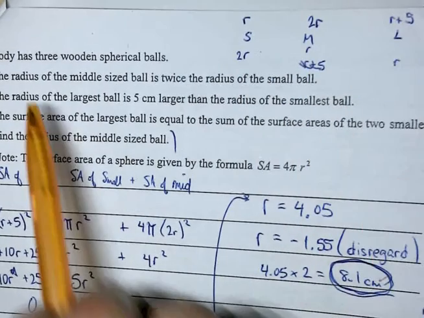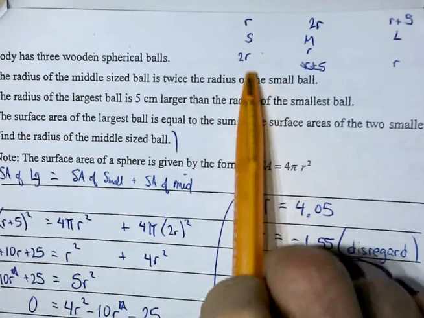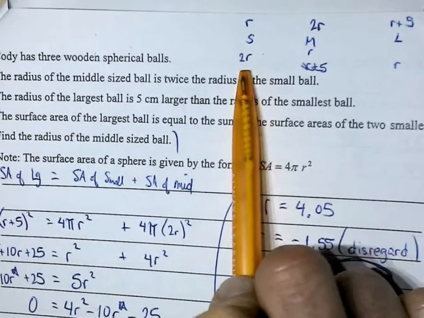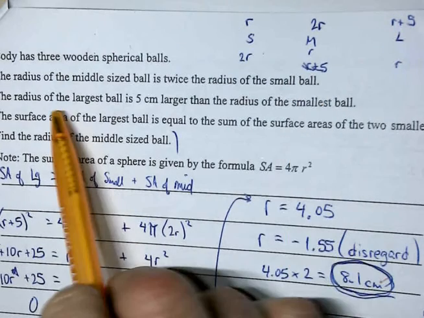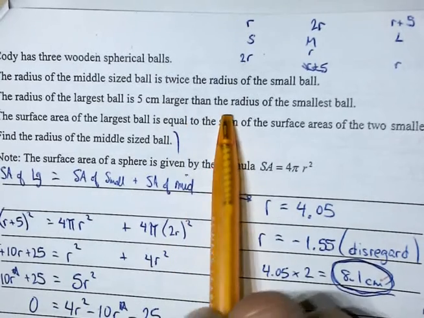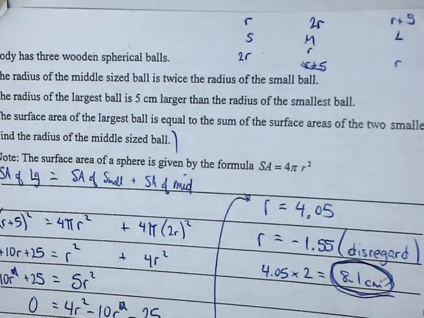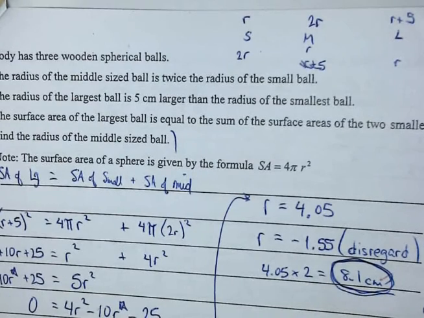Since the radius of the middle is twice the radius of the small, I've got to take the small and double its radius to make it the same as the radius of the middle. And the radius of the largest is 5 centimeters larger than the radius of the smallest. So the radius of the smallest plus 5 is going to be the radius of the largest.